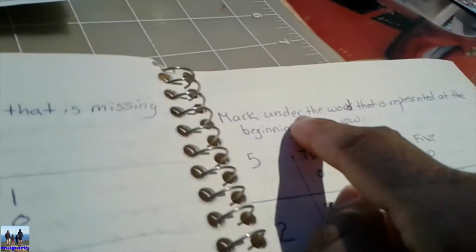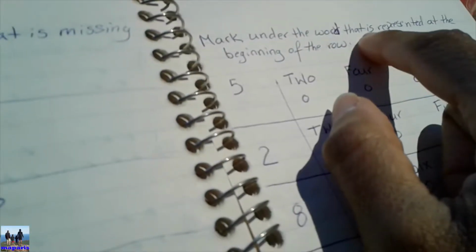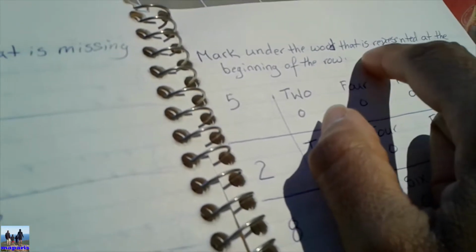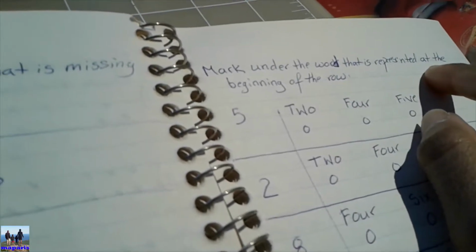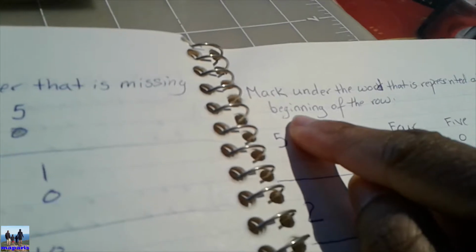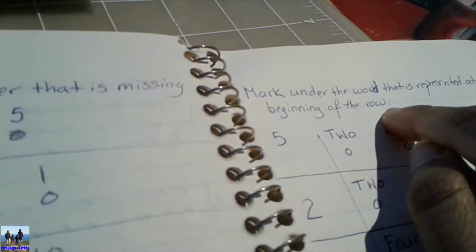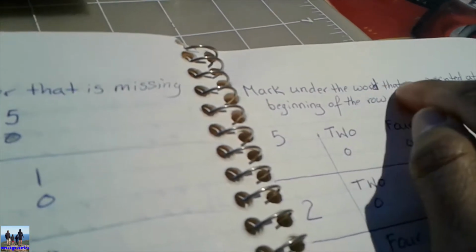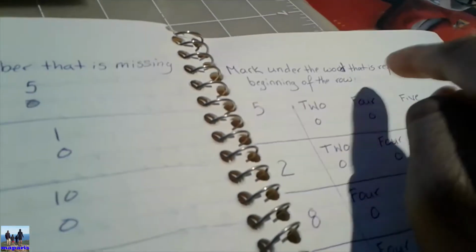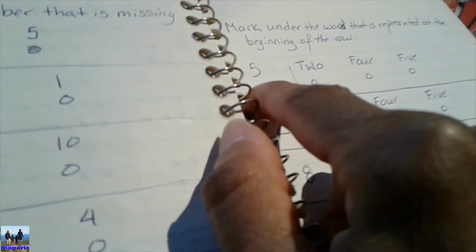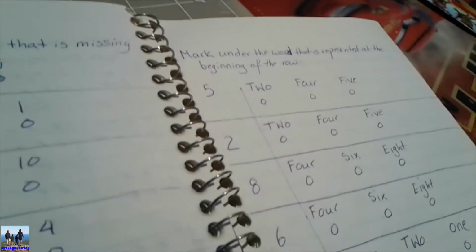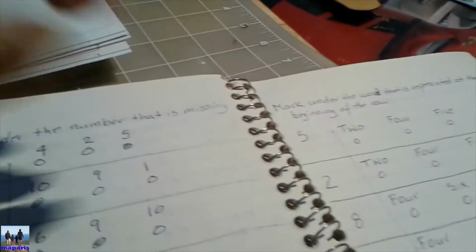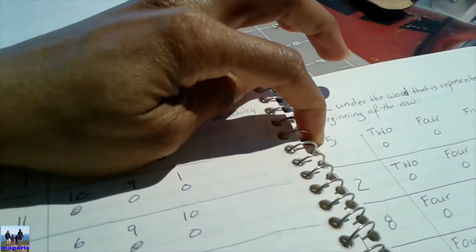Next one. We're gonna leave 6 for tomorrow, or maybe later, but I have to work with Michael later. Mark under the word that is represented at the beginning of the row. Okay, mark. It's okay. Mark under the word that is represented at the beginning of the row. So what number is that? 5. Which one of these represent 5? They want to know if you know how to spell the number 5. That's all it is.